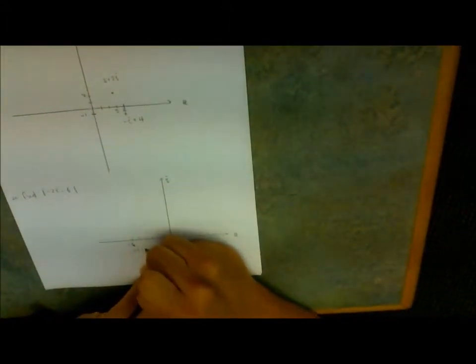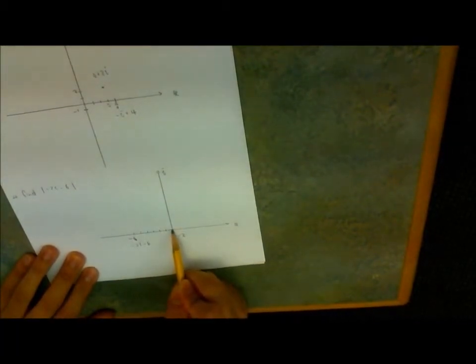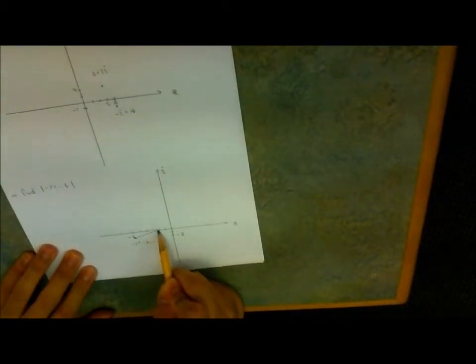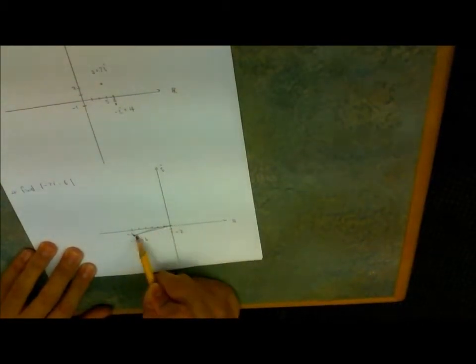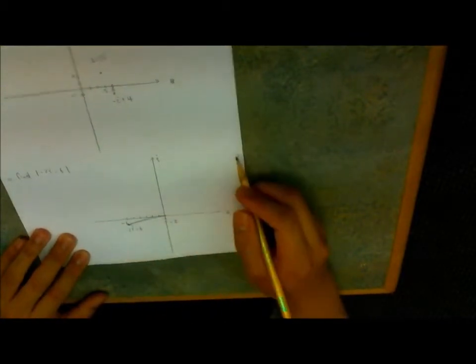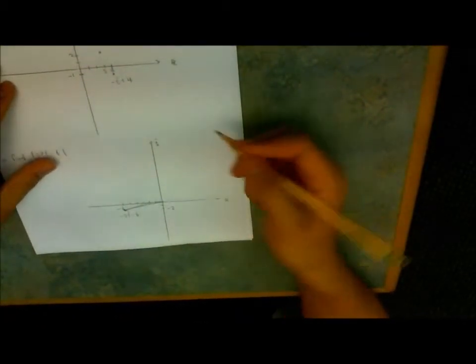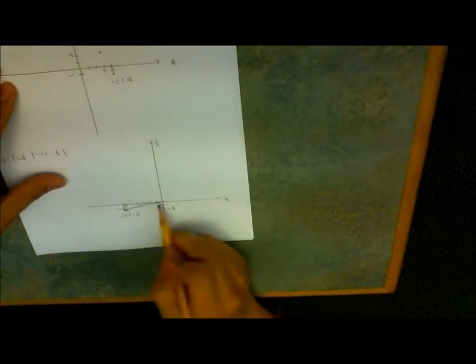So we find the point negative 2i minus 6. Now from this point, we have to draw a line to the origin. Not very straight. Okay, so we have to find the distance of this line. Now how do we do that? We do it with the Pythagorean theorem. Find the right triangle. You find the two sides.